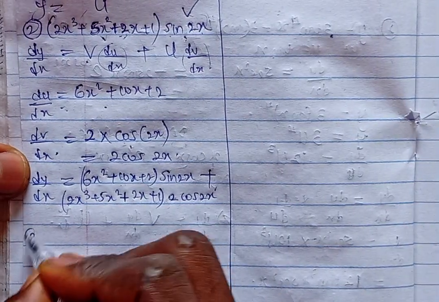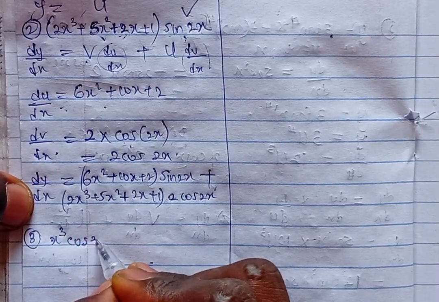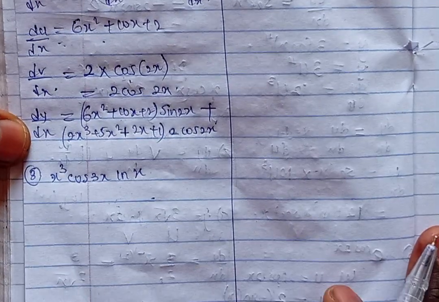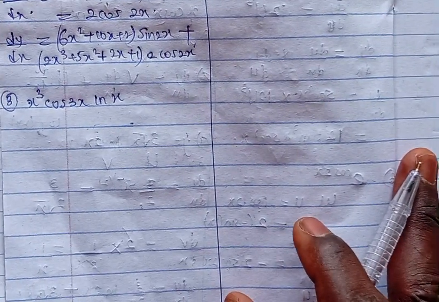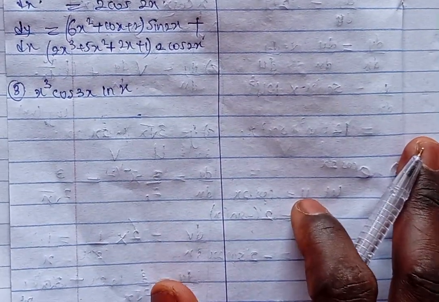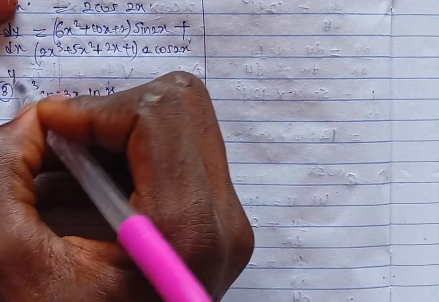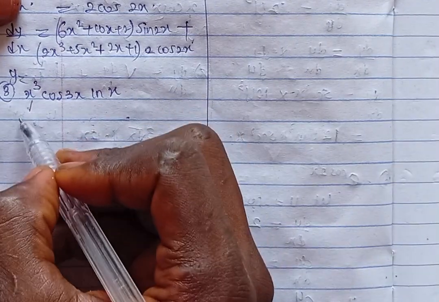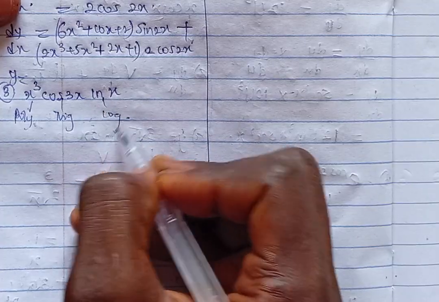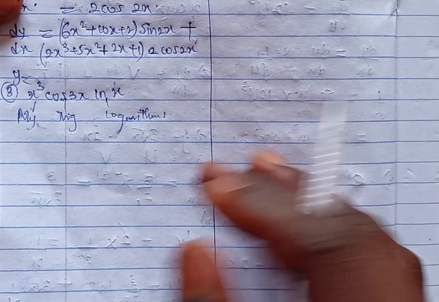Okay, let me move on to the third one. Let's say we have something like x raised to power 3 cos 3x ln x. How are you going to differentiate this one? Because it is like 3 functions inside one expression. Let's say y is equal to this, because this one is a polynomial, trigonometric, and logarithmic function. So how are you going to do it?